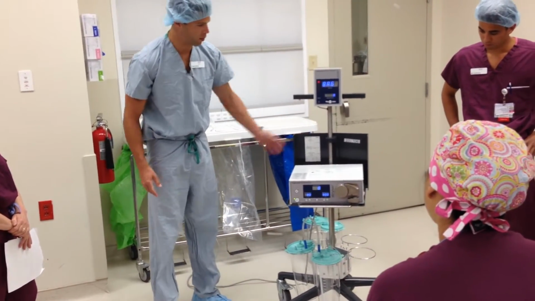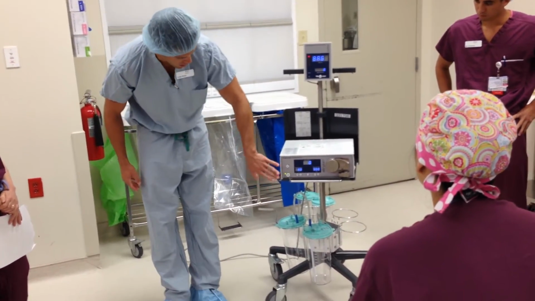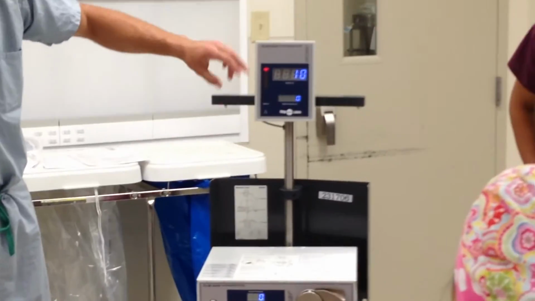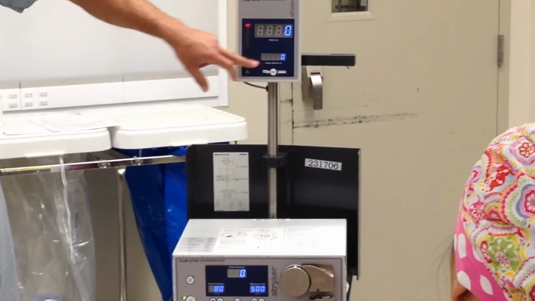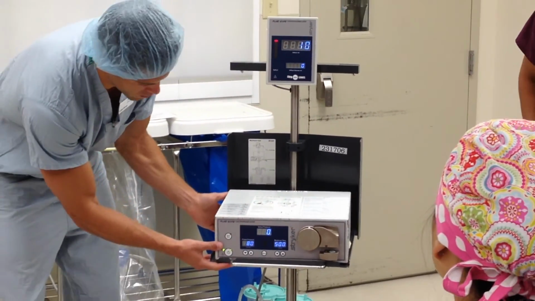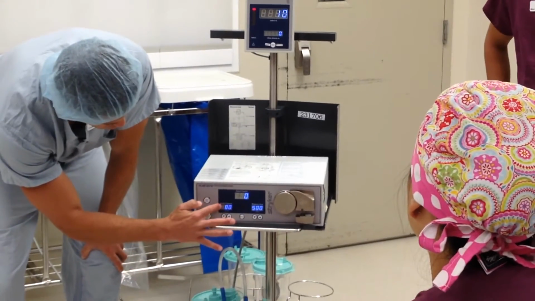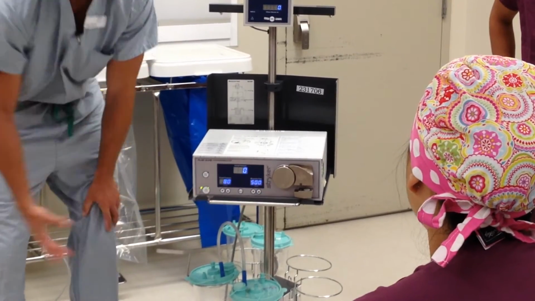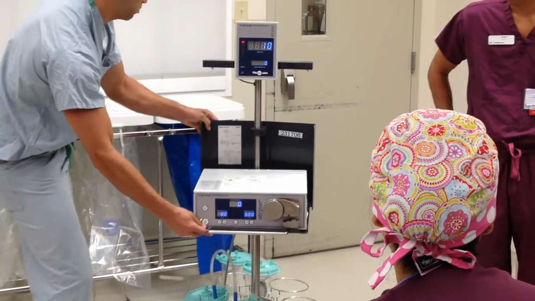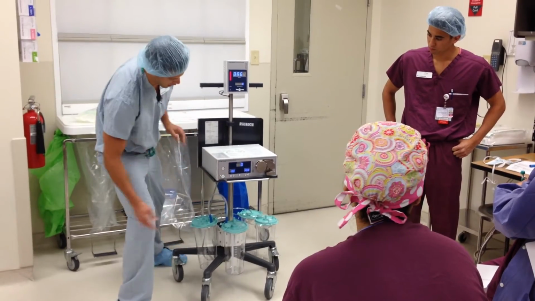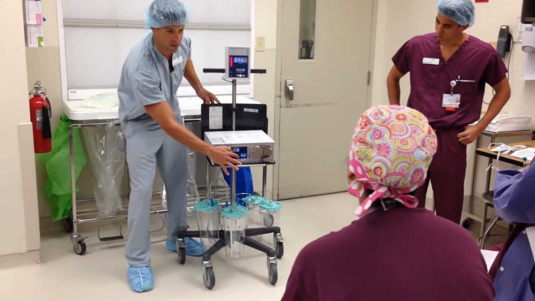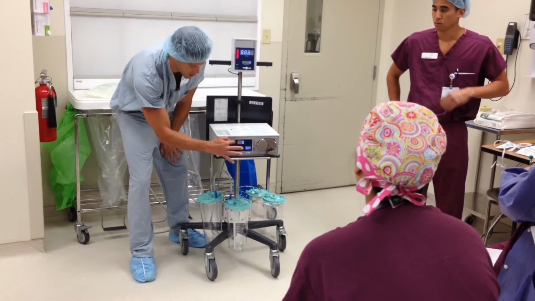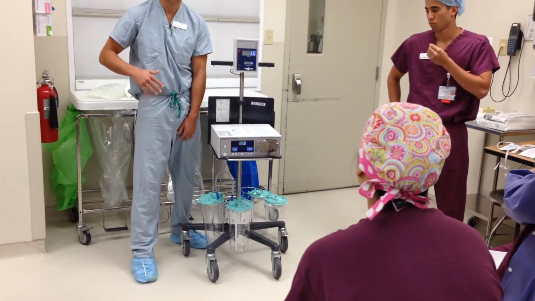So right now this is the actual pump itself, and then this is the weight system that measures your deficit and then your inflow. This is very basic. You've got your preset pressure and your max flow. I would never really change these. I wouldn't change these too much. Typically you're fine leaving it the same. This shows what your actual pressure reading is right there. That's going to fluctuate throughout the case.